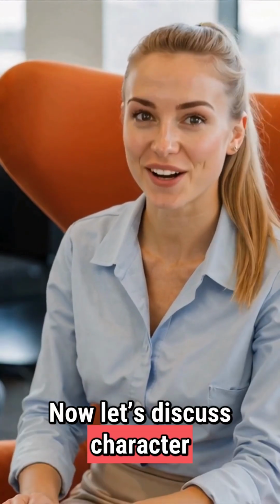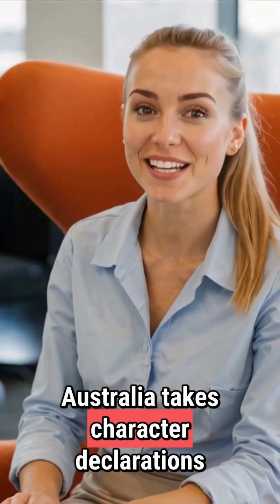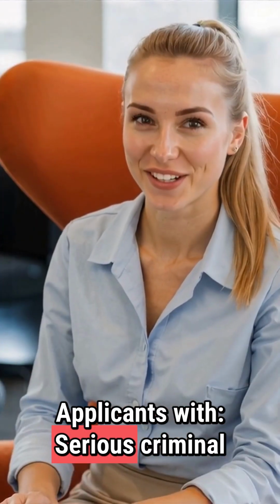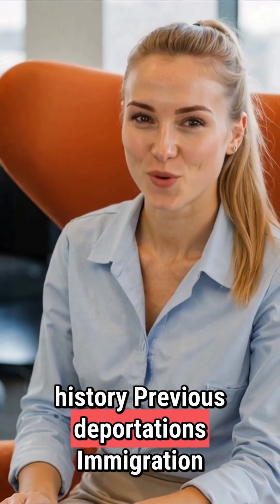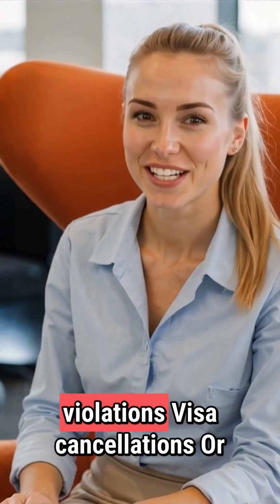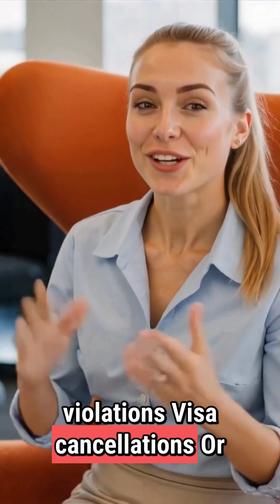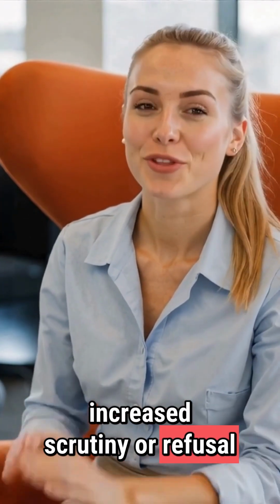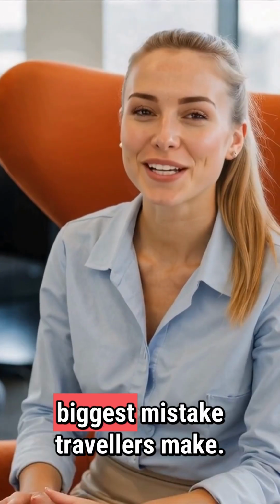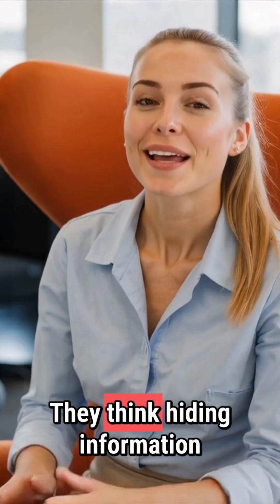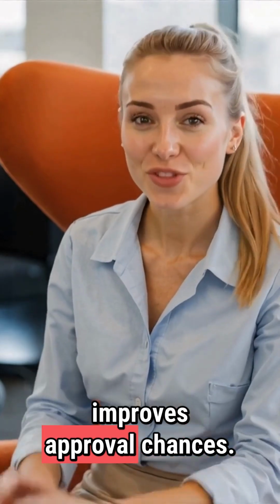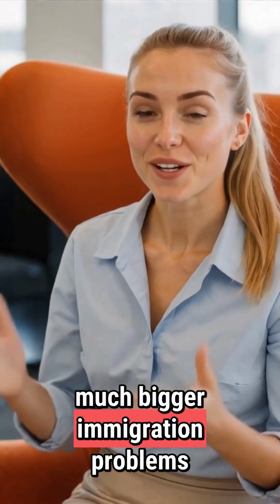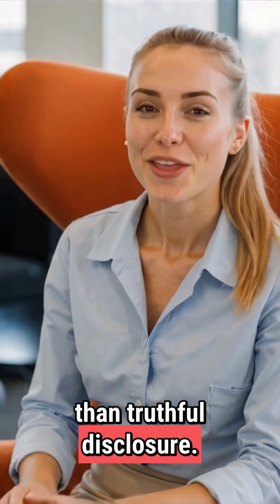Now let's discuss character requirements. Australia takes character declarations very seriously. Applicants with serious criminal history, previous deportations, immigration violations, visa cancellations, or false information may face increased scrutiny or refusal risks. And here's the biggest mistake travelers make. They think hiding information improves approval chances. Wrong. False declarations can create much bigger immigration problems than truthful disclosure.